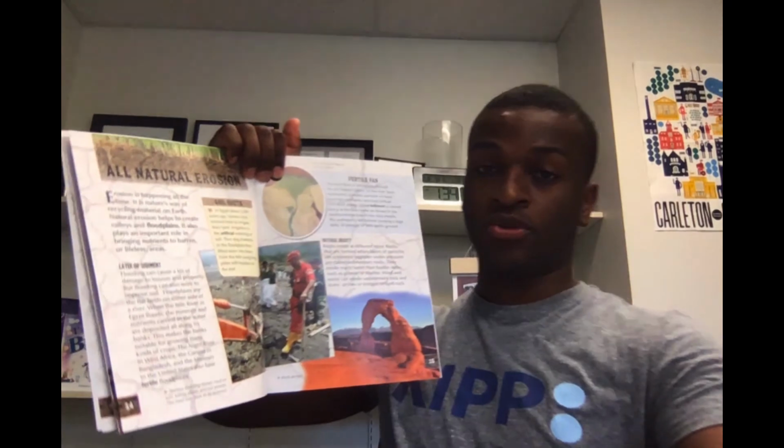I think we want our soil to just stay where it is, but erosion makes it move other places. Erosion may not be the most helpful. Let's read about other types of erosion. All natural erosion.